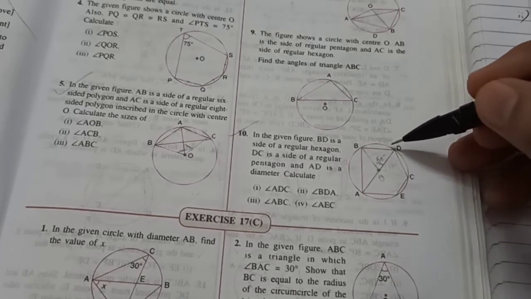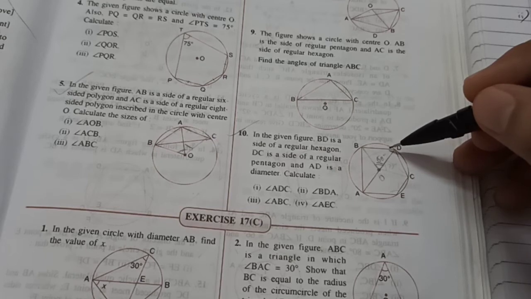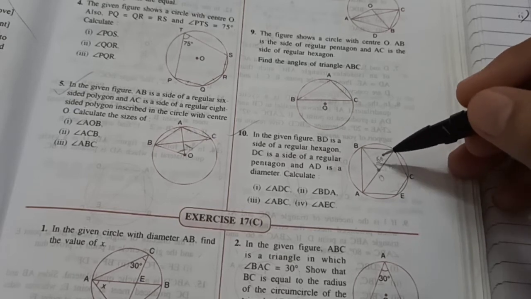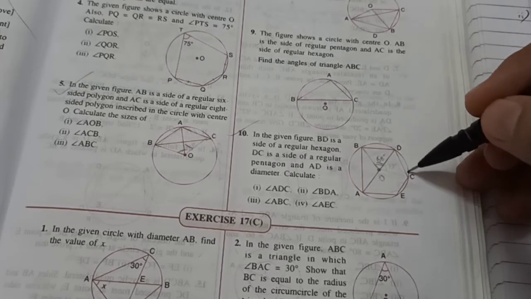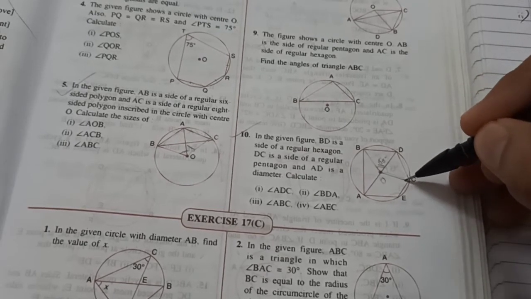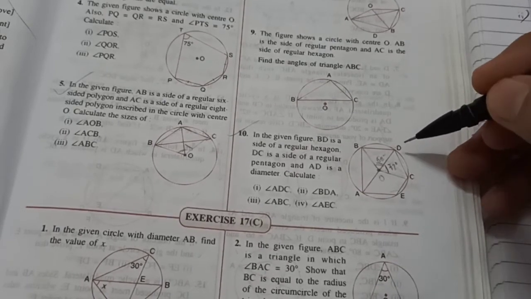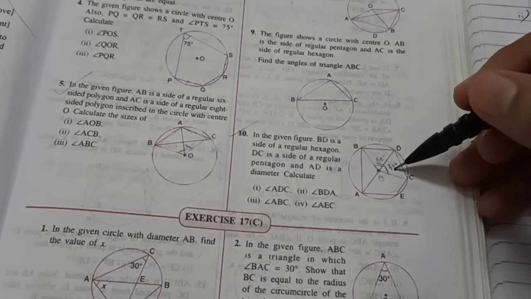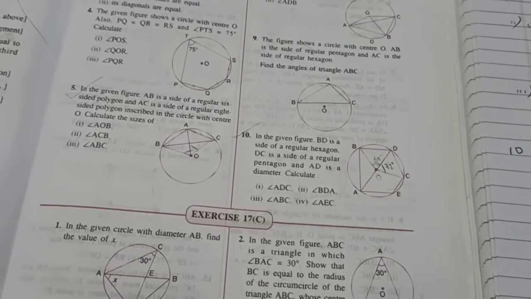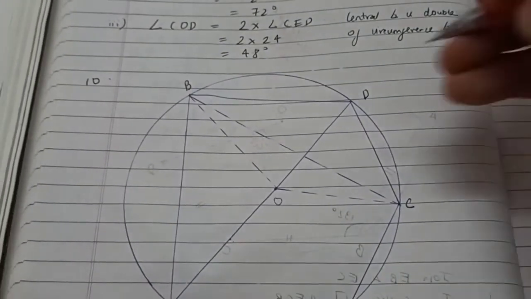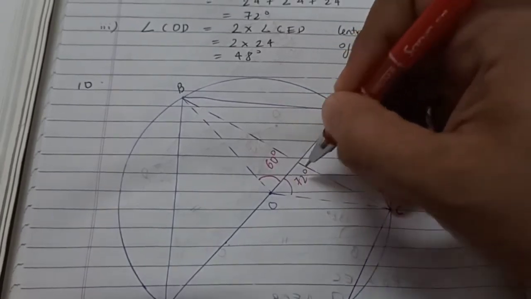I just showed you that the central angle for a regular polygon is 360 upon n, and here n is 6, so 60 degrees. Similarly, they have mentioned that DC is the side of a regular pentagon, so 360 upon 5, how much is that? 72 degrees, correct. So I got two angles. With the help of this information, I can find the rest. So let's start. Let me write the values here. 60, 72.